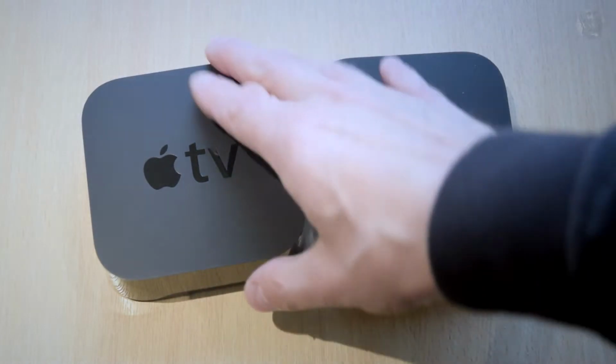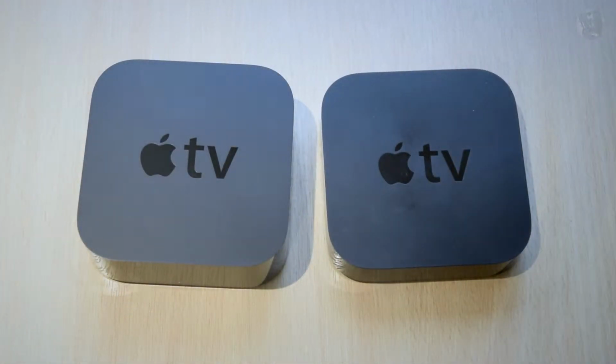So here we have the Apple TV 4 and the Apple TV 3. Apple TV 4 on the left and the Apple TV 3 on the right. Now, the main spec differences between these two is the Apple TV 3 is running an Apple A5 processor. Now, that was the most up-to-date processor when it was released, which I think was in 2012. The Apple TV 4 has an Apple A8 processor. So it's a bit faster, but yeah, okay, it's not Apple's most up-to-date chip.